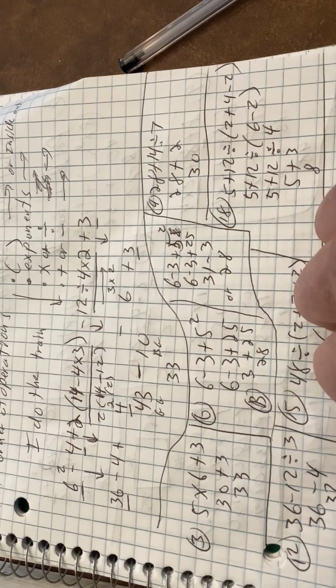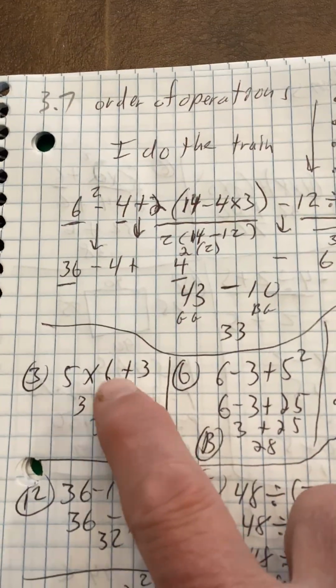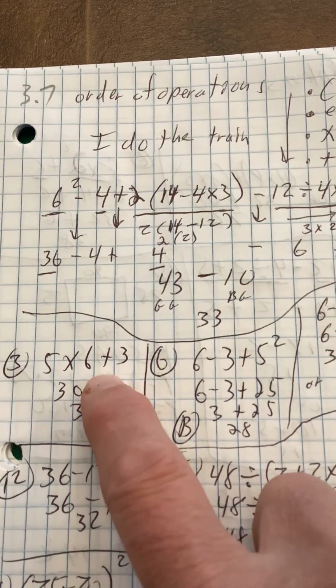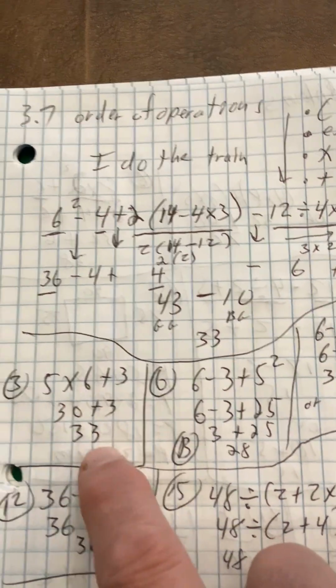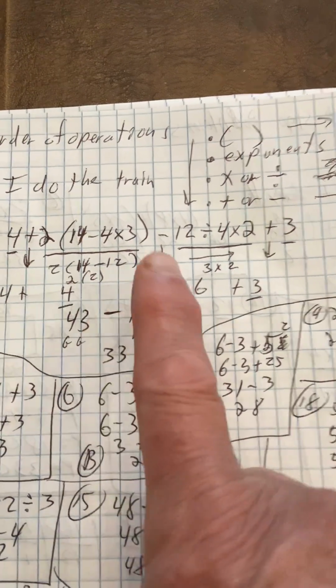So, anyways, number 3, I could have brought my plus down, but anyways, 30 plus 3 is 33. These problems are super easy compared to this thing.